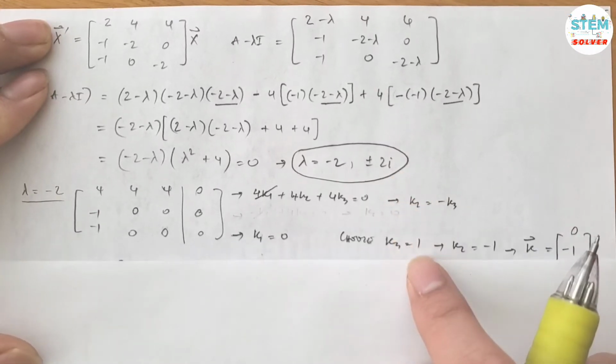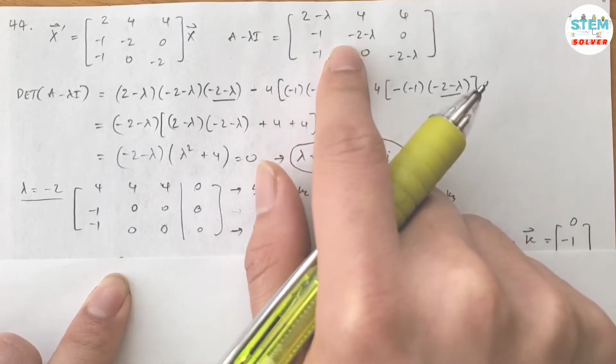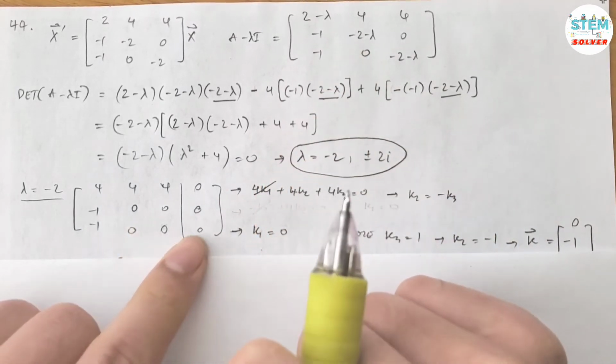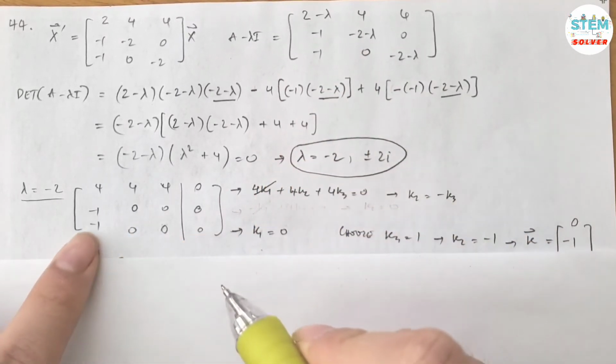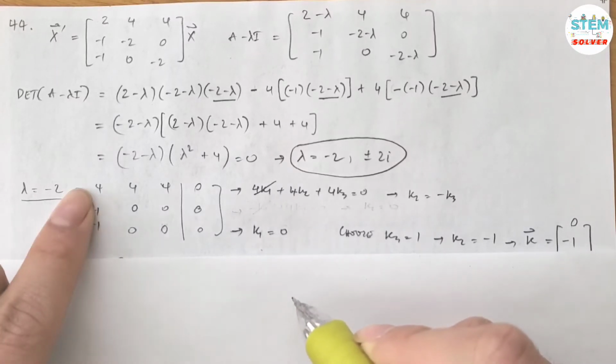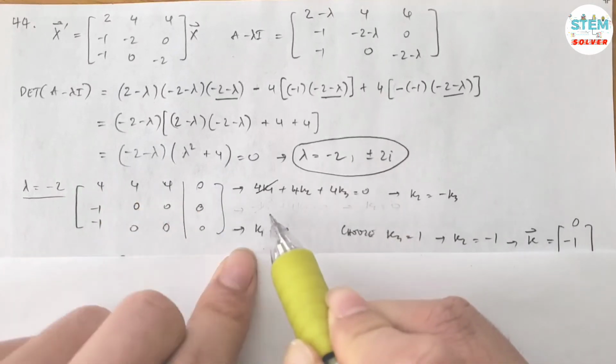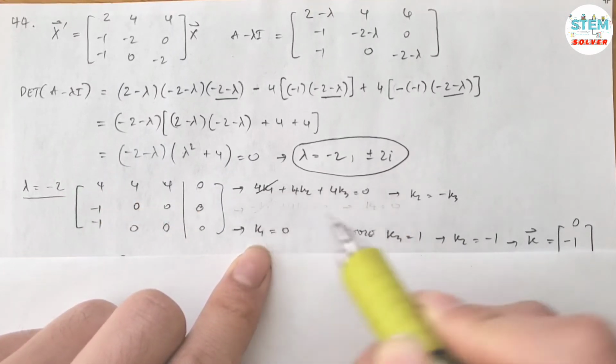Now let's take a look at the first case when you have lambda equals -2. Plug it into this one, that gives you this matrix augmented with 0. Okay, so from the third equation I know that k1 is 0. From the first equation I have 4k1 plus 4k2 plus 4k3 equals 0, and k1 is 0, ignore it.